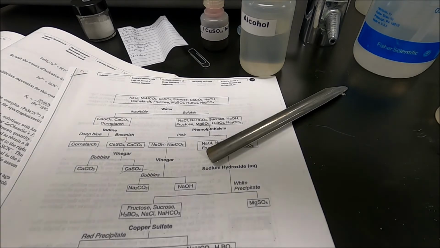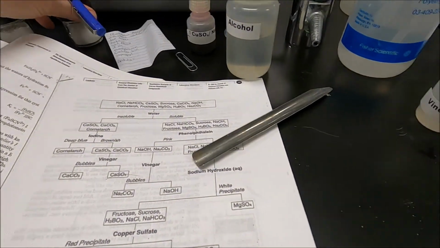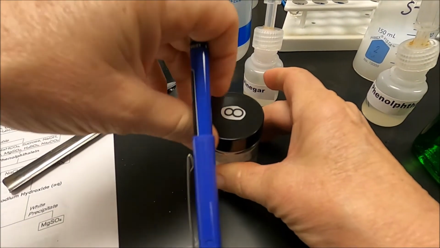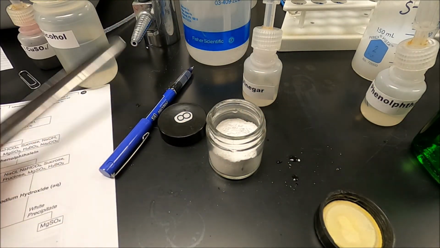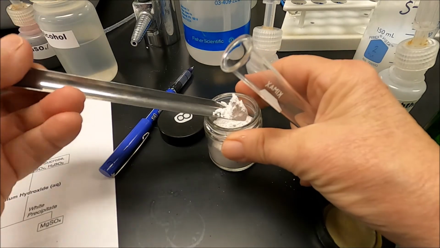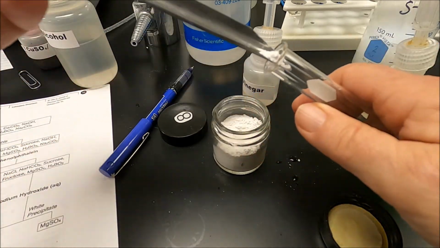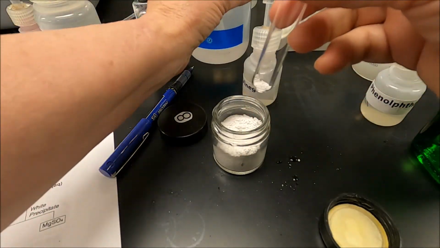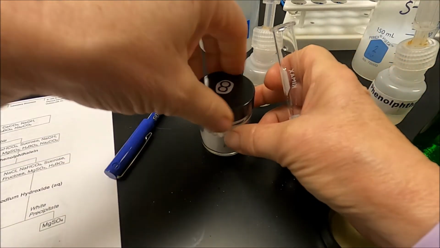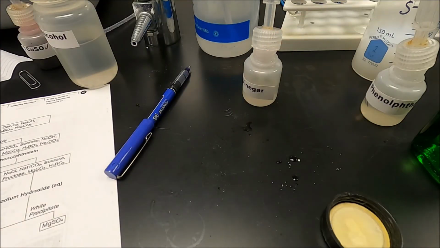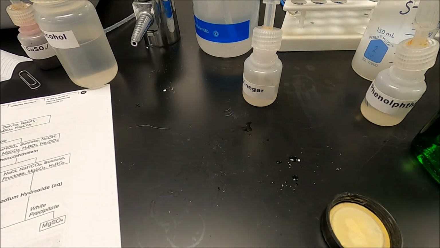Okay, one more tube and you will have run through a qual scheme. So now we're going to go to test tube number 8, sample number 8. We start again by taking some solid, putting it in a tube, and adding water. So test tube number 8.